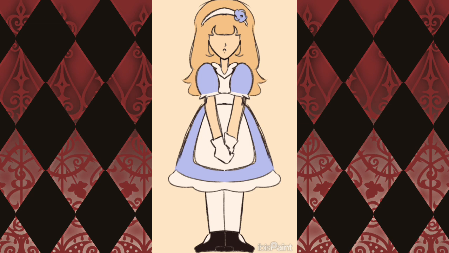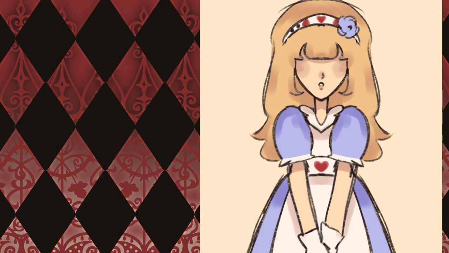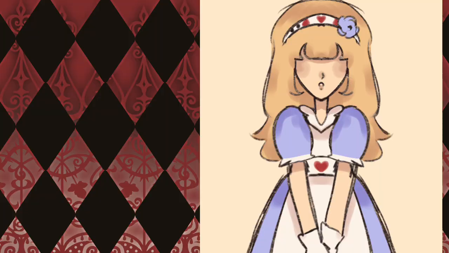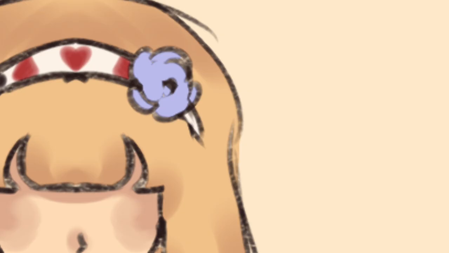For her design, I wanted to add little hearts and diamonds and spades on the bottom part of her apron and stuff like that. Originally, I wanted to give her a checker pattern on her skirt, but that just seemed so tedious to draw, so I did not. I gave her a cute little blue rose in her headband.